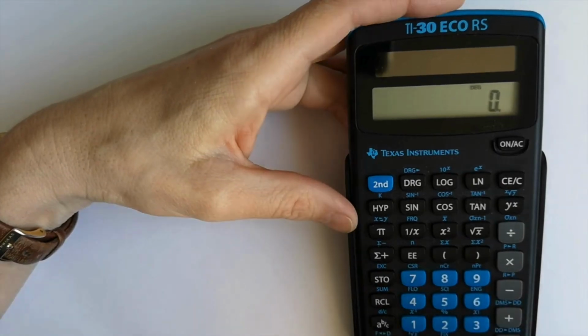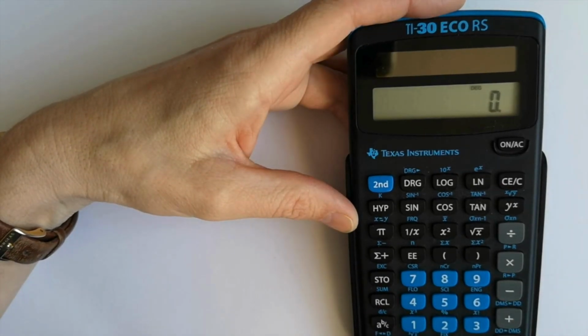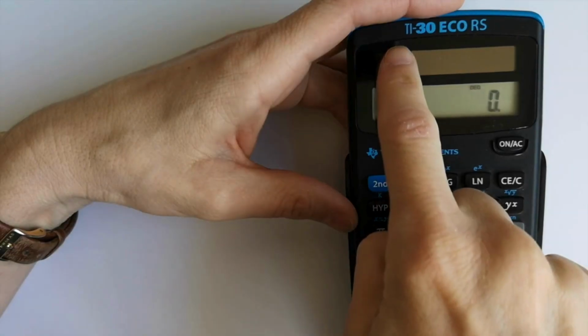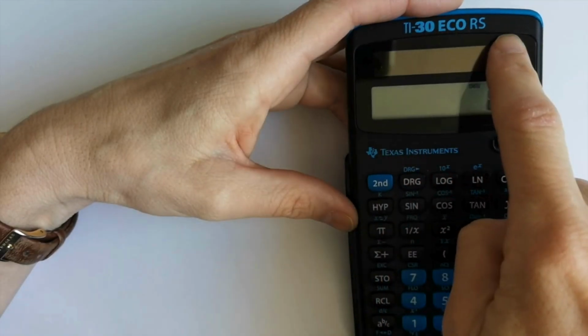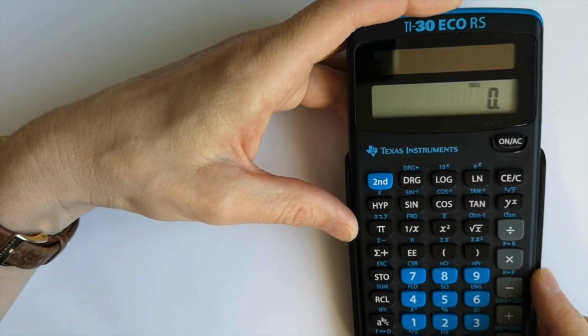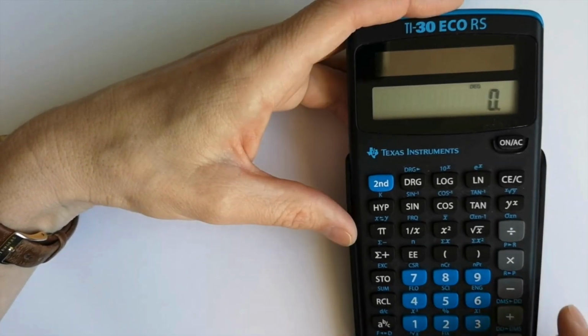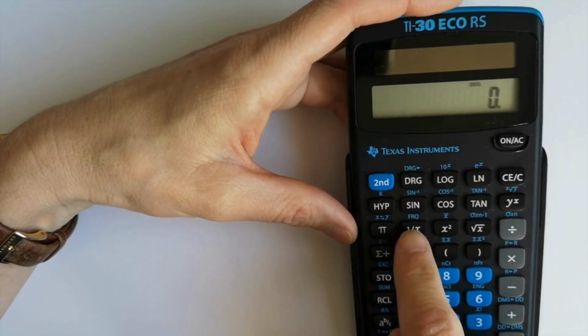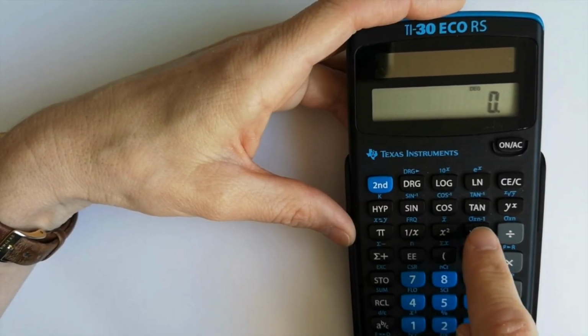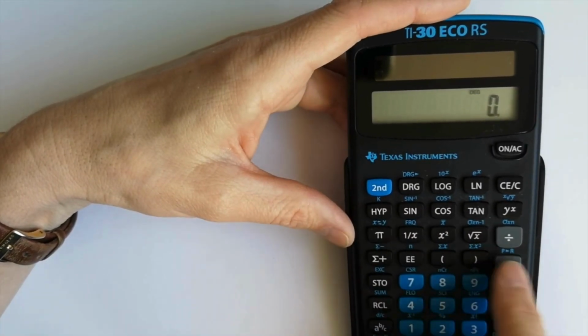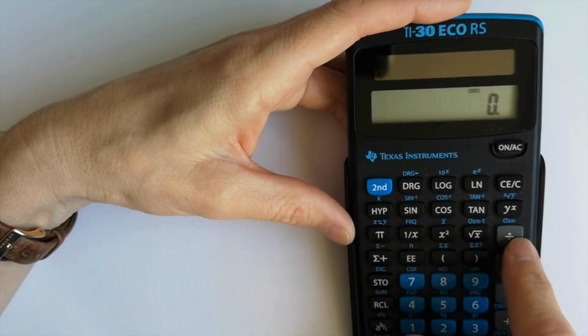Hello and welcome to a short video where I'm going to show you how to calculate with the TI-30 Eco RS the mean and the standard deviation and also the variance of a data set. Maybe you have already noticed that you have the mean symbol and also standard deviations above these three buttons.